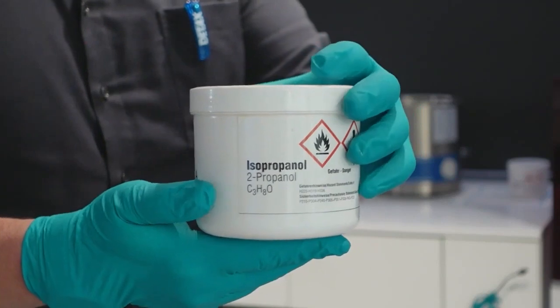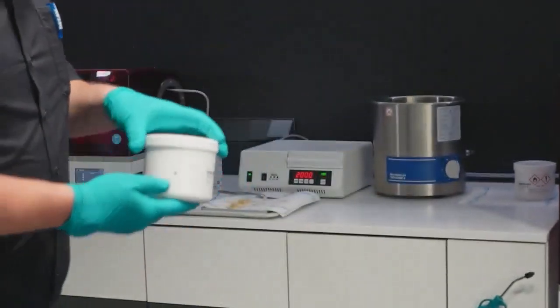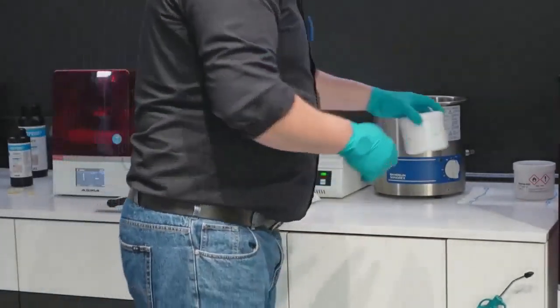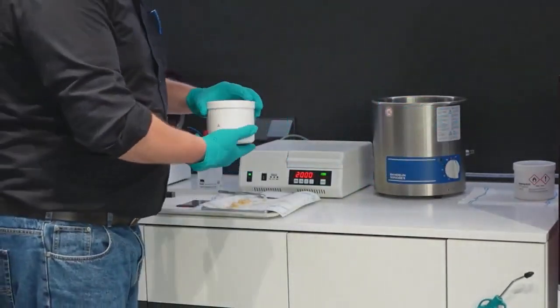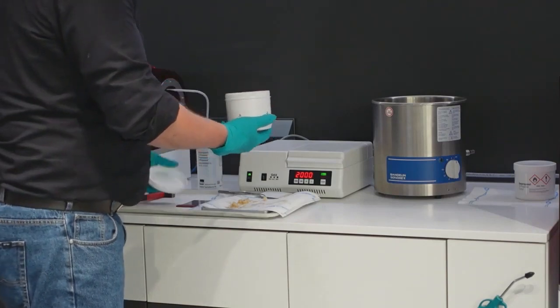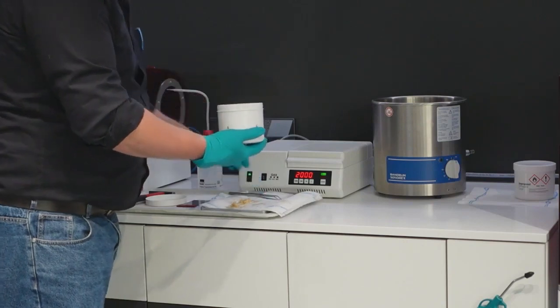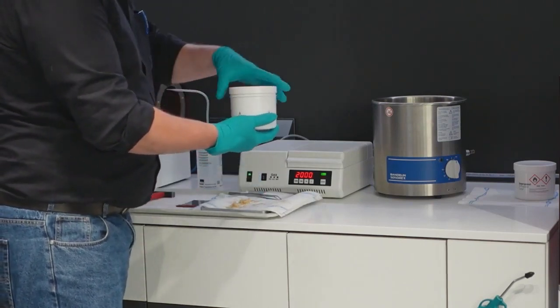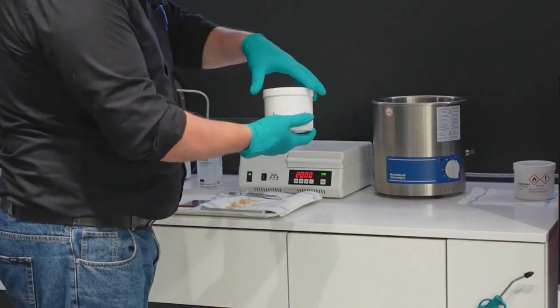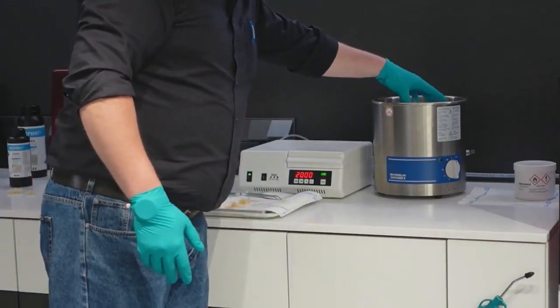Yes. And it is marked with A and also with a name. And we have another one marked with B, so that we know, okay, this one is our isopropanol alcohol for the first cleaning step. That means we take the material inside. After blowing the rest of the liquid material away, close it, take it to the ultrasonic bath.